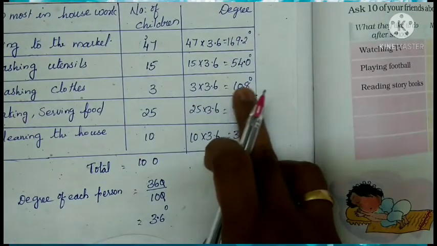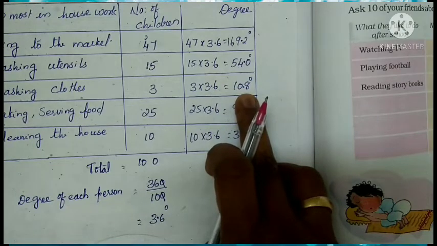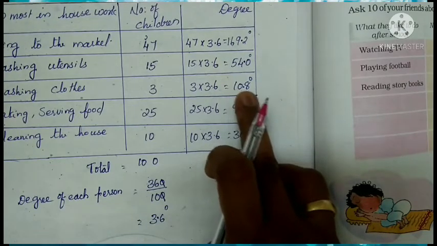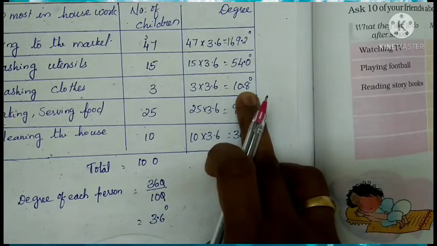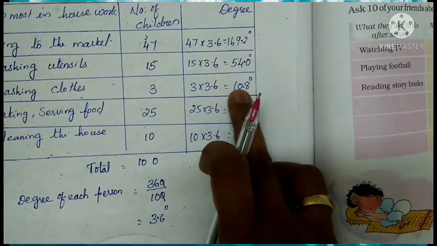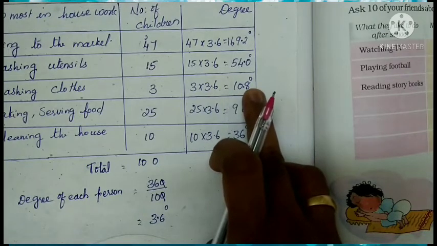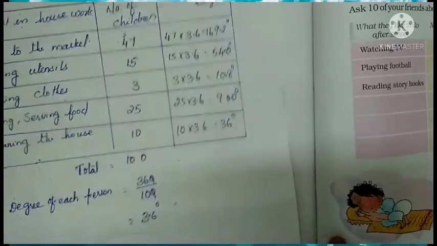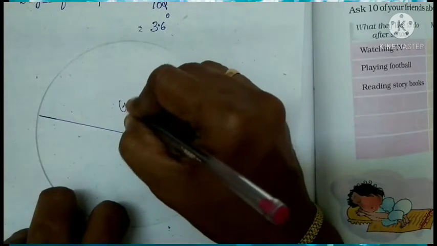But here 10.8. There we want to add 1 in the number. That is 10 plus 1, that is 11. 8 is greater than 5. If it is less than 5, the same number we have to mention. If it is greater than or equal to 5, that is we want to add the 1 to the given number. Okay. So first I can mention the going to market.